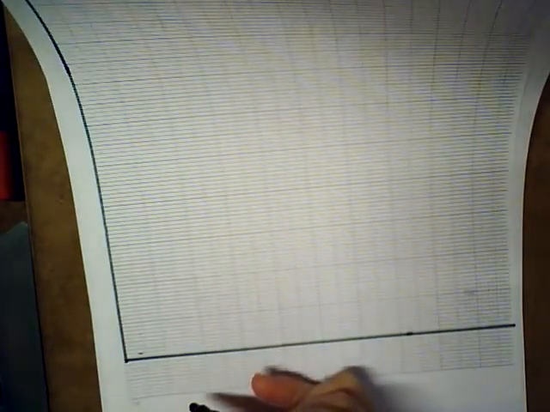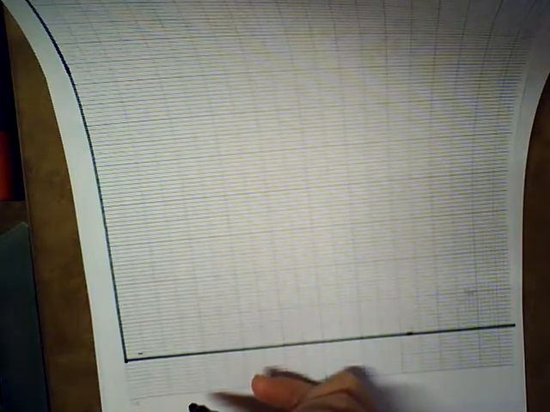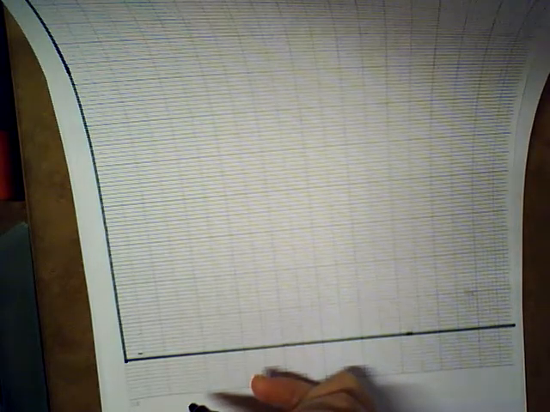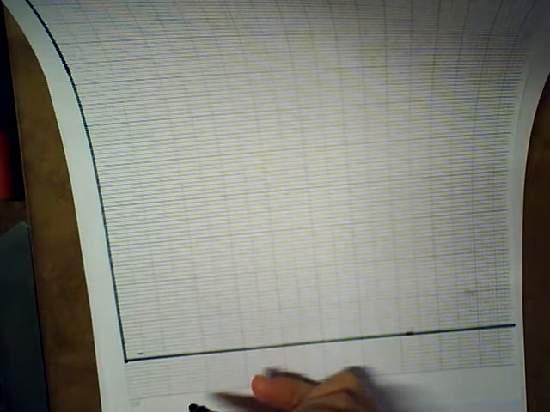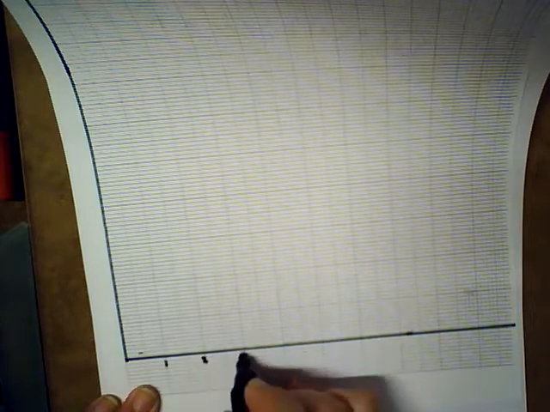Okay, so they ask us on the grid to represent 2 centimeters to 1 unit on the x-axis.